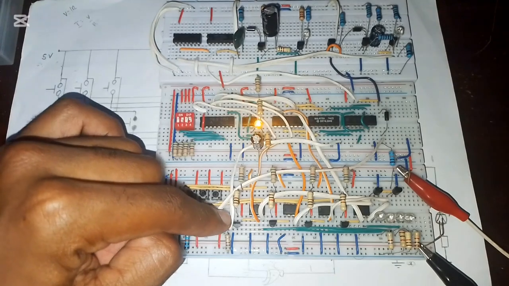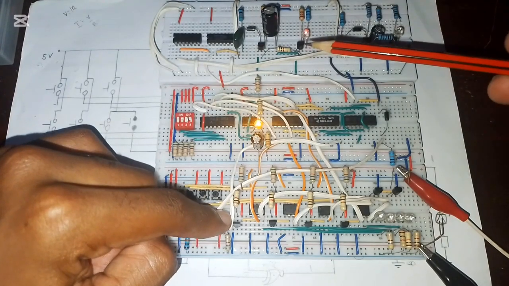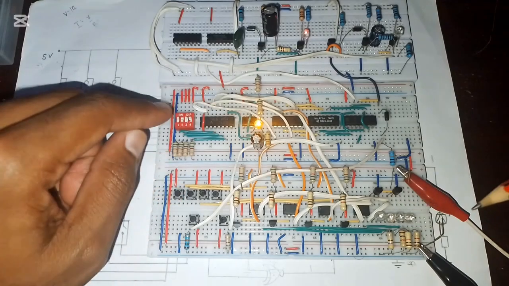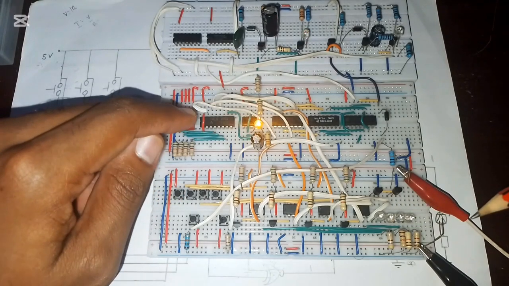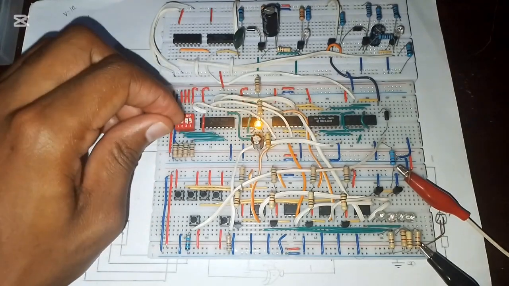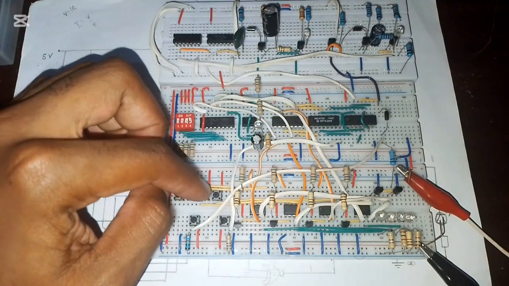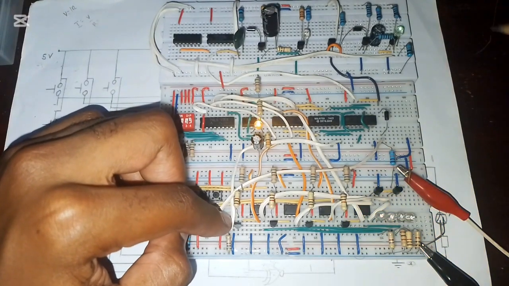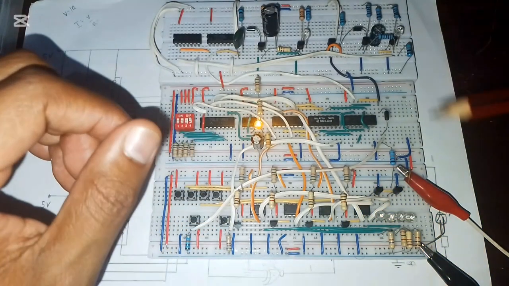Let me just press enter right now. Then it shows that you have the wrong password, because what you have put is 0000, yet the password is 1011. Let's update the password. Let's put 0001. So this is the password. Let's press enter, and the green LED turns on, meaning that you have the correct password.